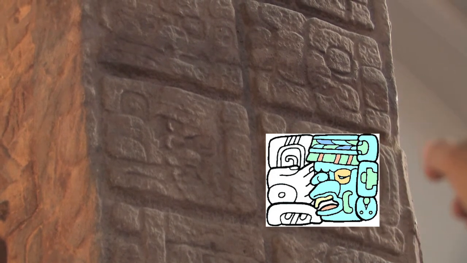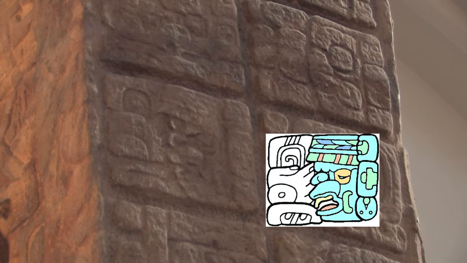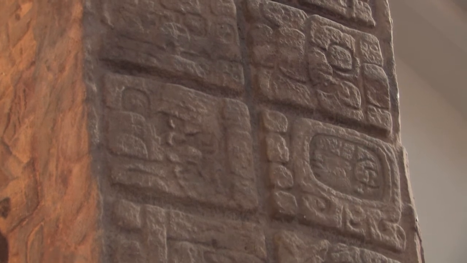So it says 13.0.0.0.0, which is 0 days, 0 months, 0 years, 0 katuns, and 400 times 13 years. That is the date of creation.